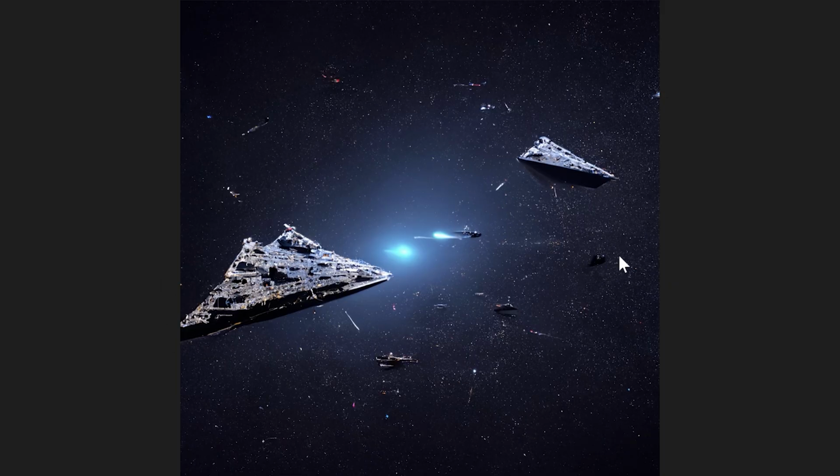Again, this is Imperial Star Destroyers in space. Again, this was just me brainstorming a little bit, again trying to push the things.